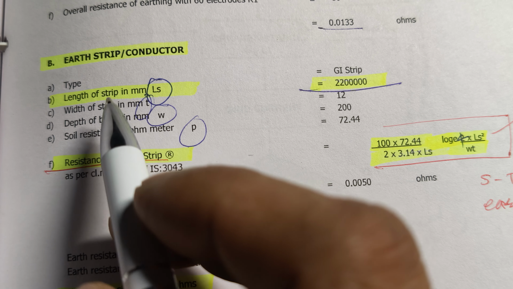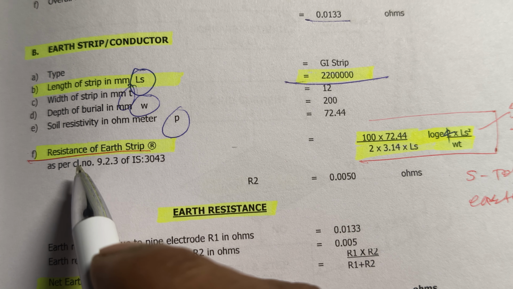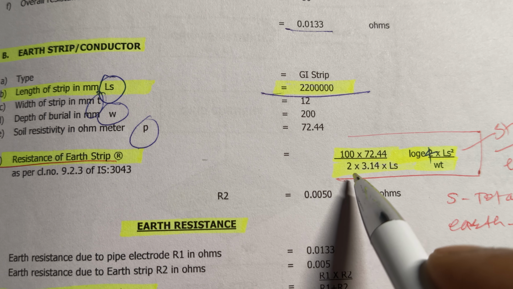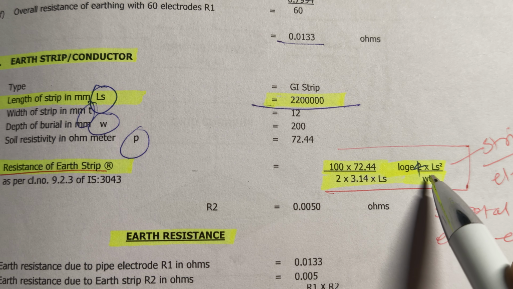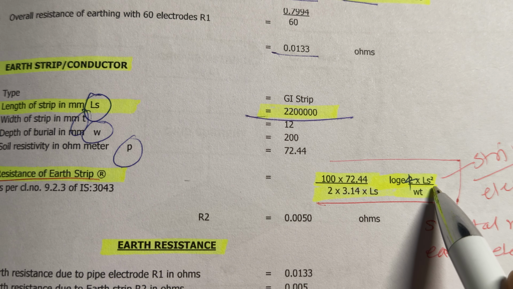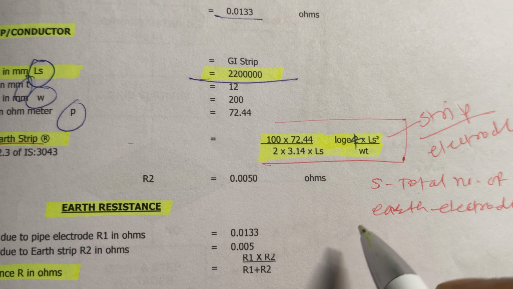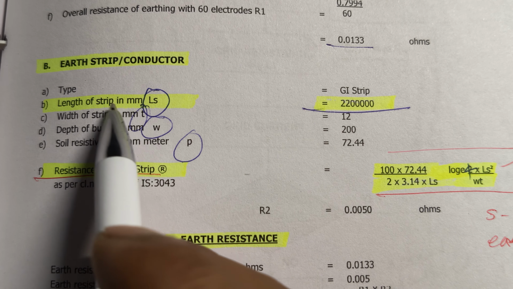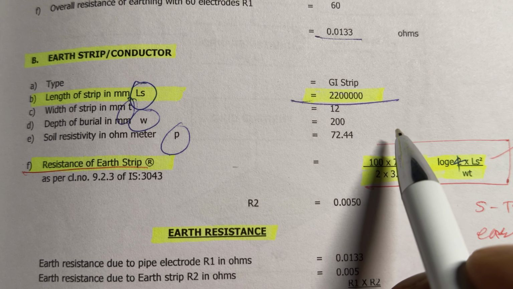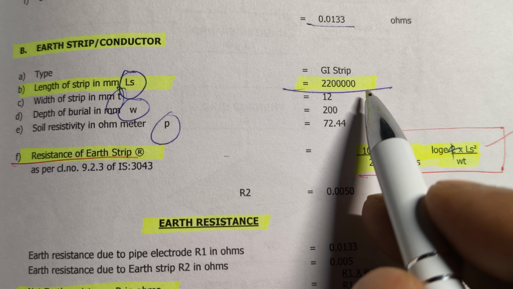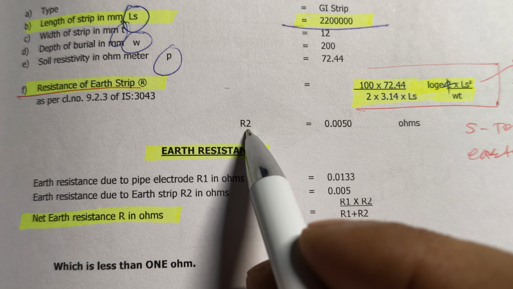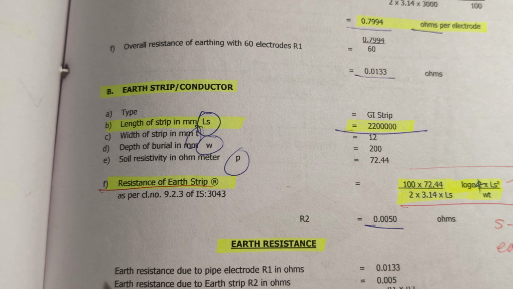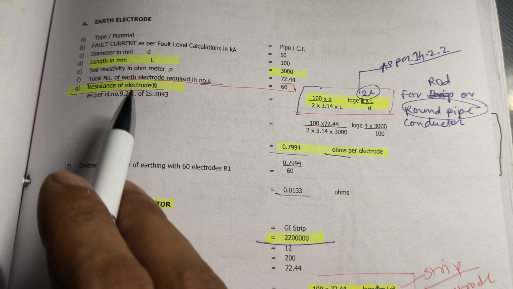Earthing strip conductor. In the case of the earthing strip conductor, the formula is 100 rho divided by 2 pi ls, into natural log 4 into ls square divided by wt. Here w is the depth of burial, t is the width of the strip, and ls is the length of the strip. So these are the values. So resistance R2 is calculated as 0.0050. So this is the strip to be earthed, and these are the electrodes.